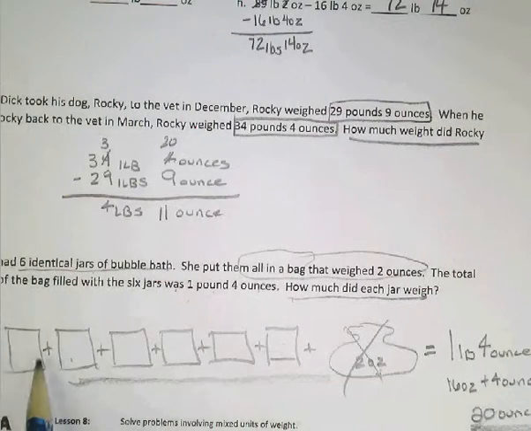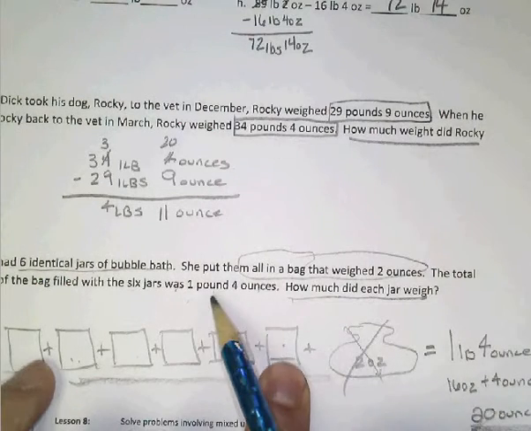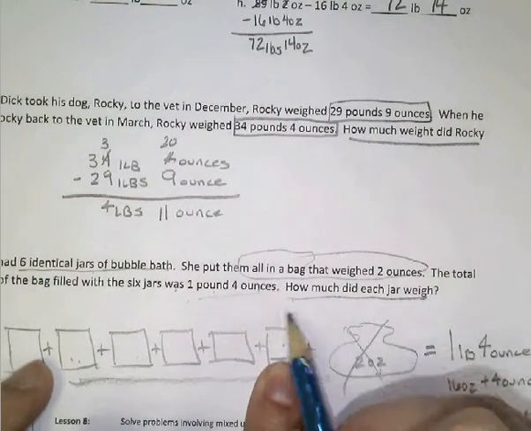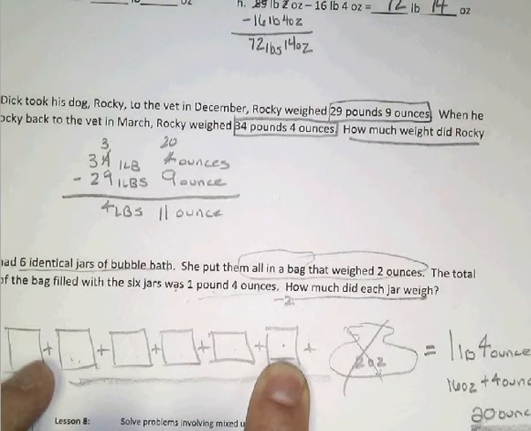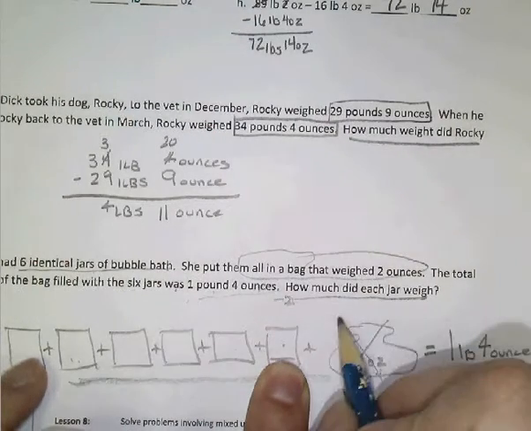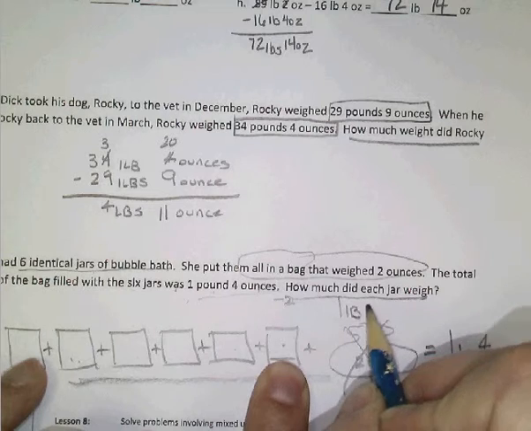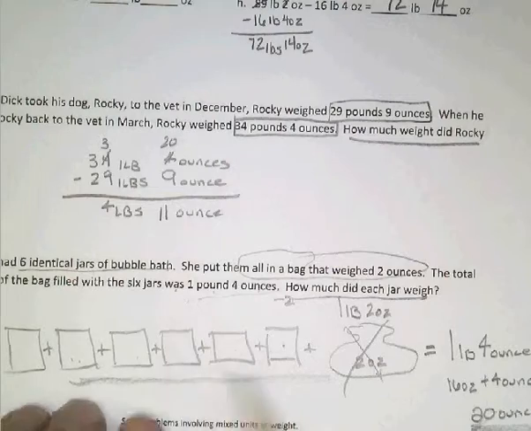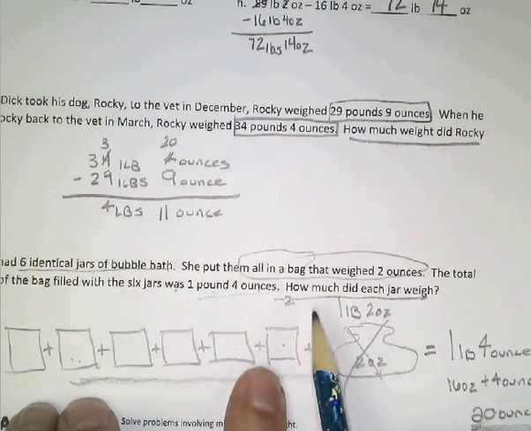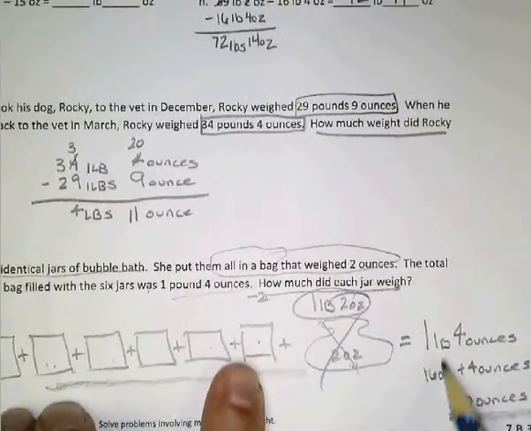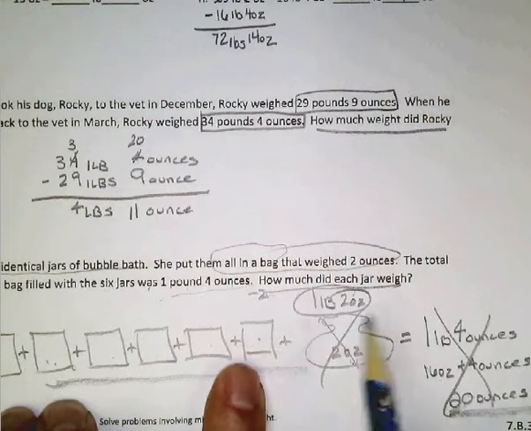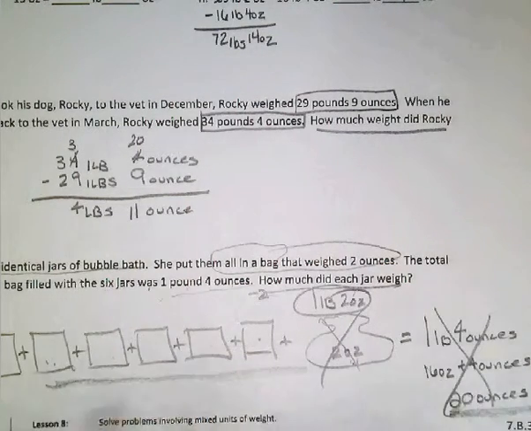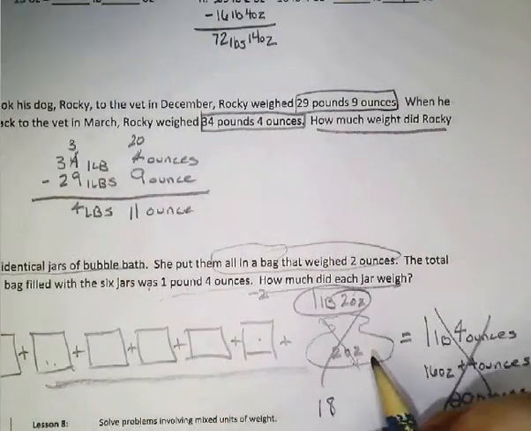So it would actually be jar plus jar plus jar plus jar plus jar plus jar, which is 1 pound 4 ounces minus 2. We're going to have to take the weight of the bag away. So that is going to be 1 pound 2 ounces is how much the 6 jars together weigh. We convert this, not this, okay? So 16 plus 2 is 18 ounces.